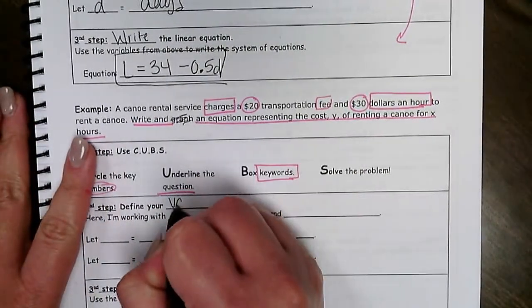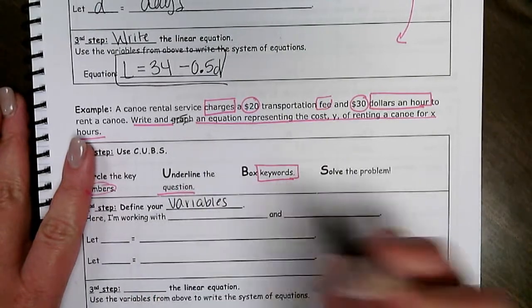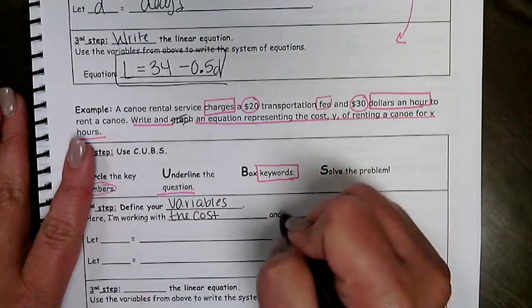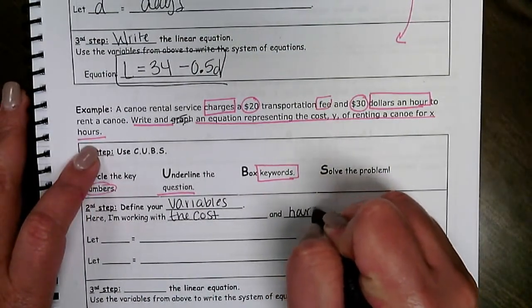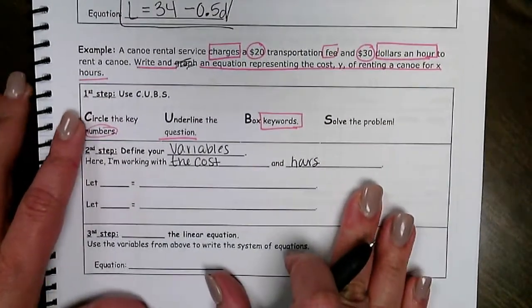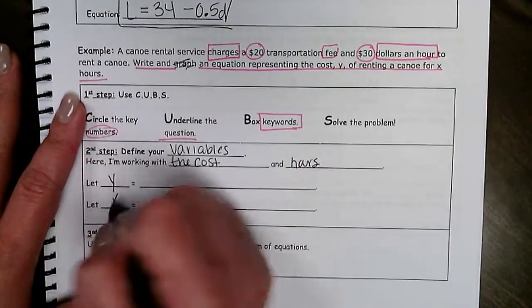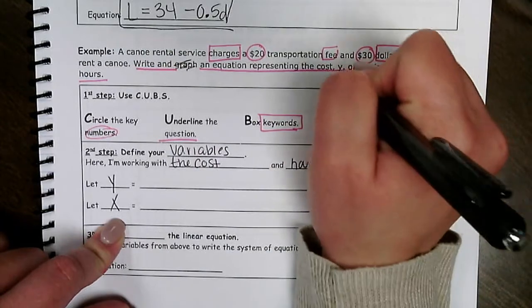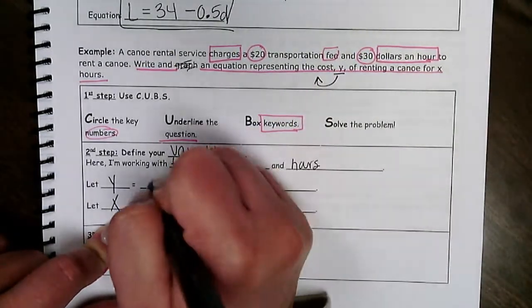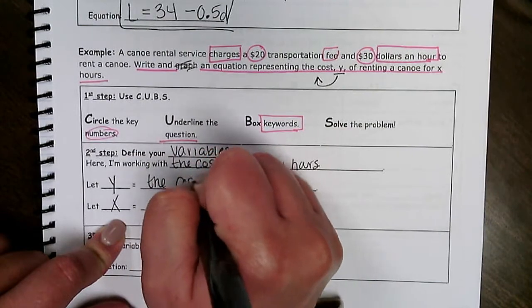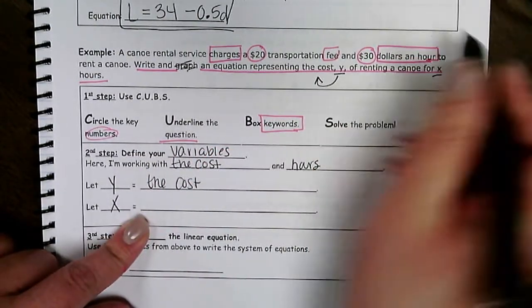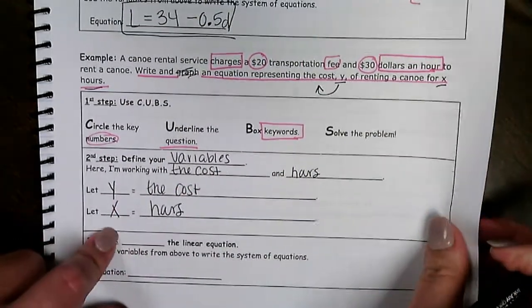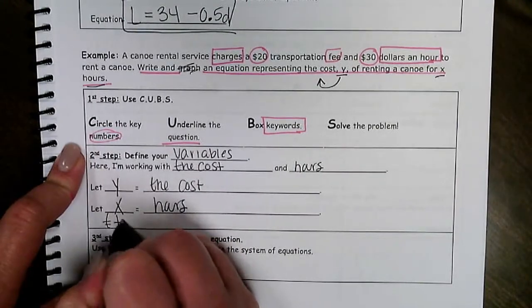So we're going to define our variables just like earlier. And here we're working with the cost for renting the canoe and the number of hours. Here we were given what variables to use: y and x. Y, if you can see, is the cost. X is hours, and that's way over here. And also X is usually your time.